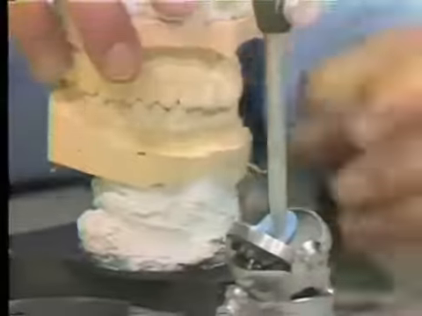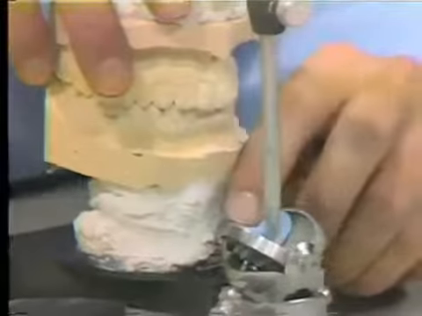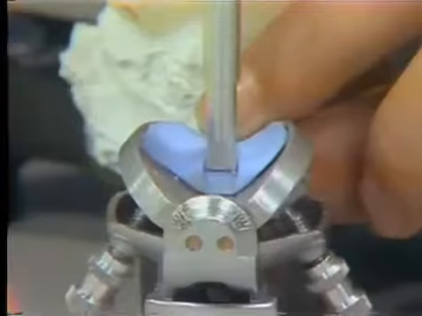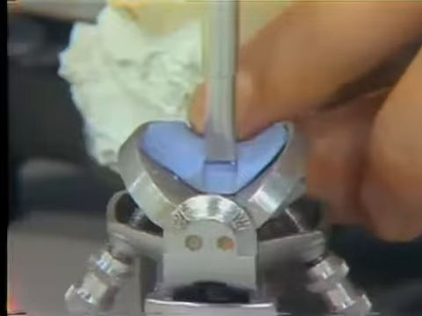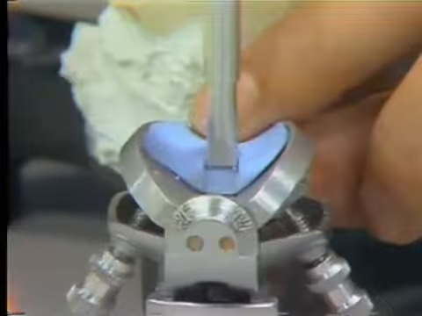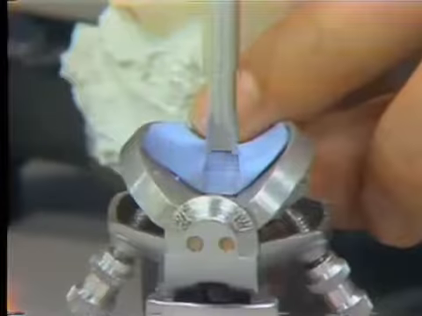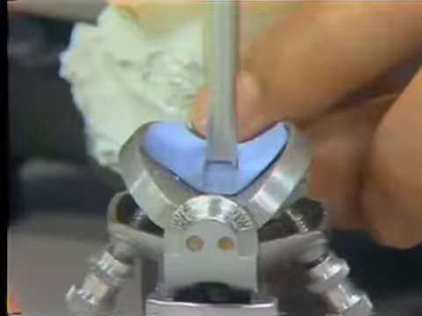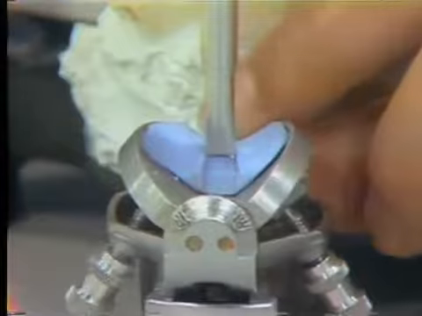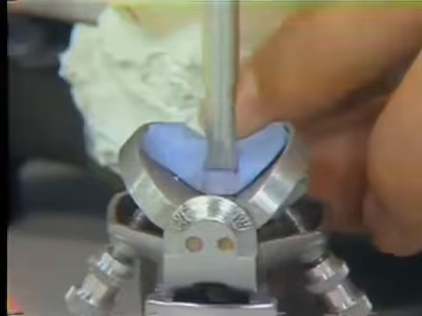Now, if we look down at the incisal table again, we're going to try to create a little plateau where it has gone beyond the end-to-end relationship. In other words, beyond this little plateau here, the teeth are no longer in an end-to-end relationship, and the maxillary teeth are actually going behind the mandibular teeth.